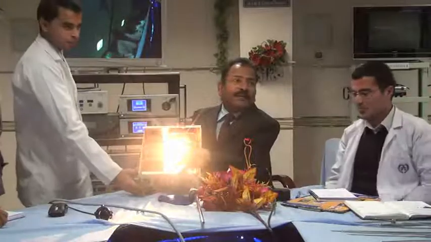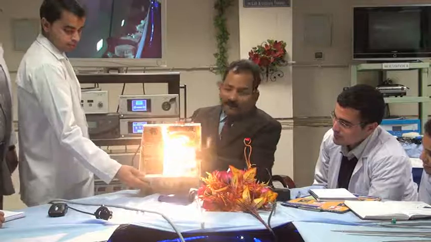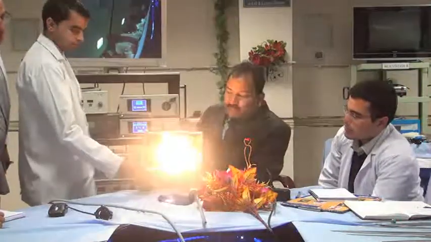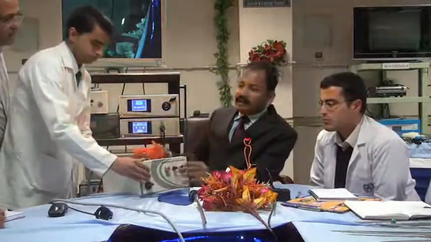Heat sink, what is it doing? It is absorbing the heat. And then the fan, what does it do? It makes the heat sink colder. So basically nowadays all the light sources are cold light sources. I will show you.